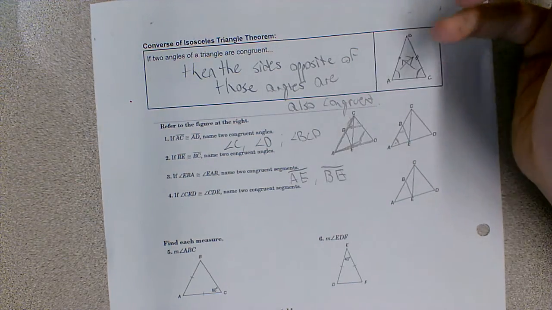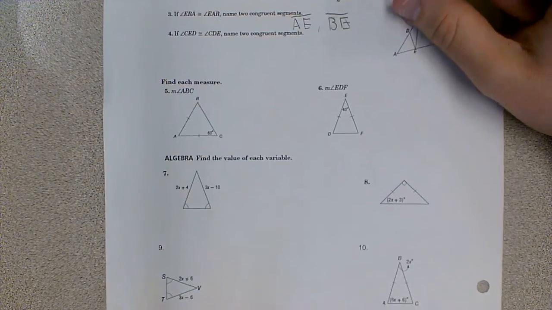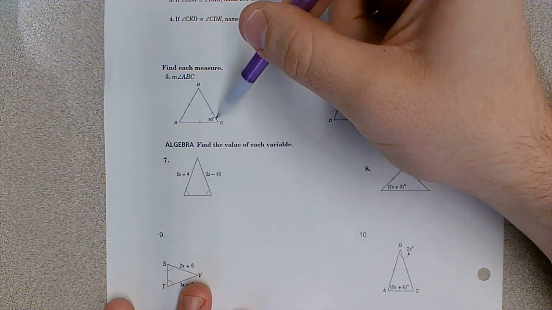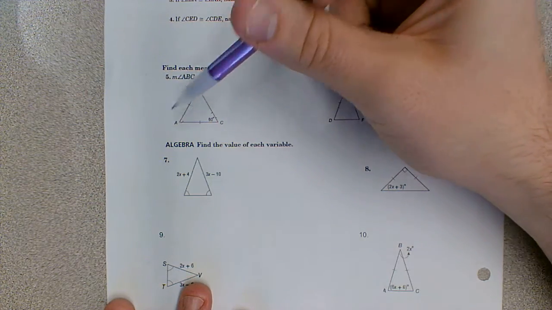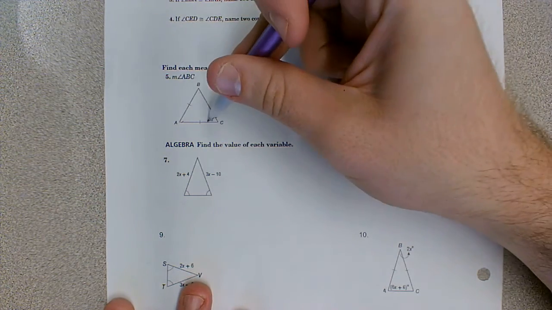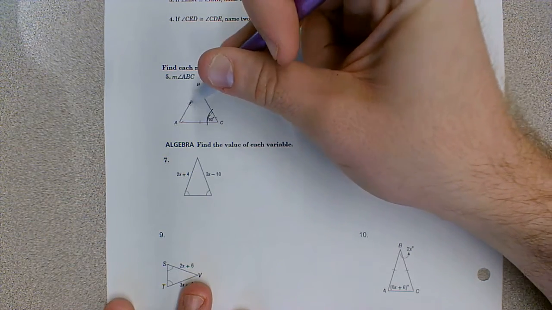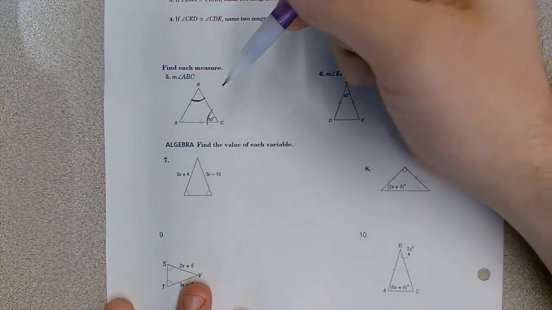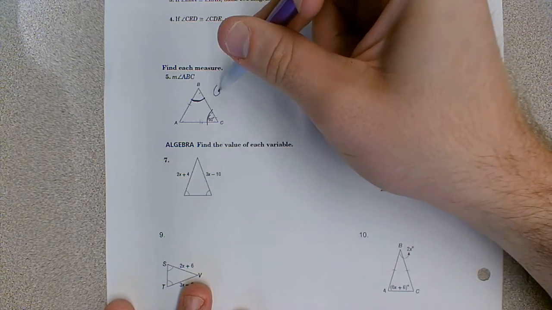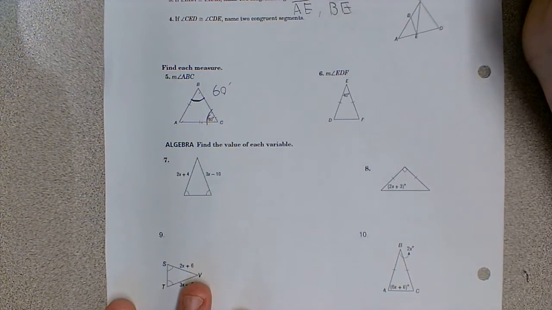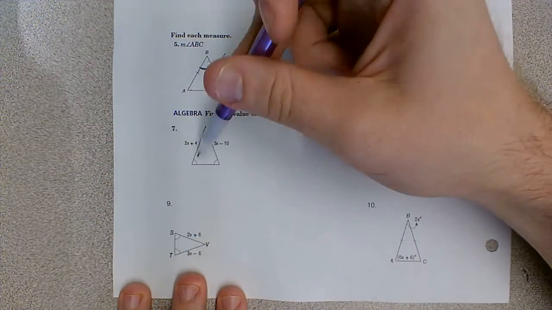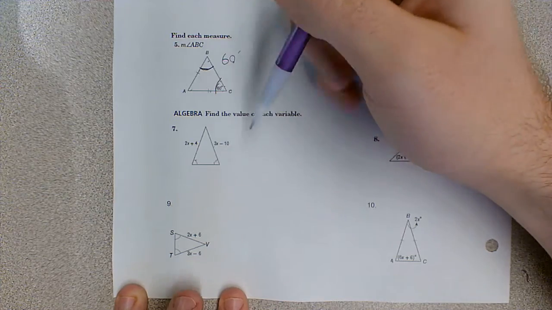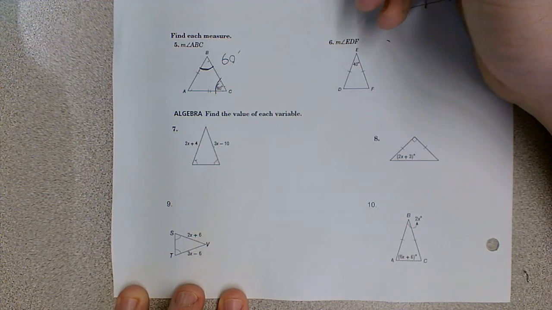Okay, moving on to 5. For question 5, we're told that our base angle right here is 60. I need to find the measure of angle ABC. This is one base angle, and because I know these are my congruent sides, I know this is also a base angle. Easy. This is 60, that's 60. Down here, these are my base angles, which tells me that these are congruent sides. 2x plus 4 equals 3x minus 10.